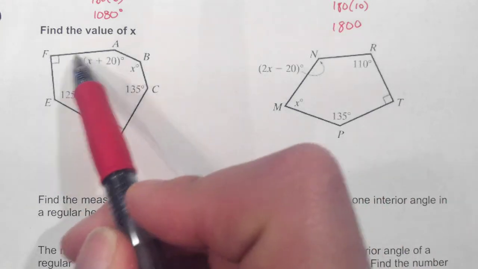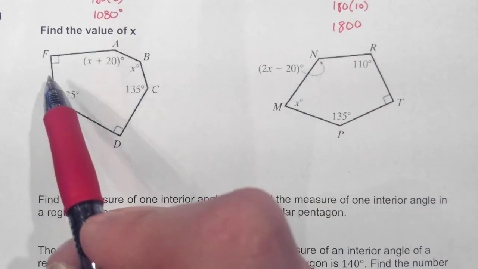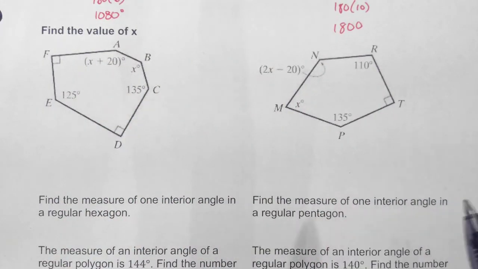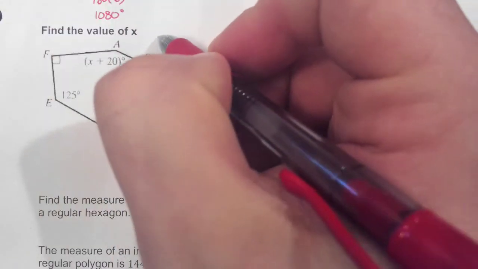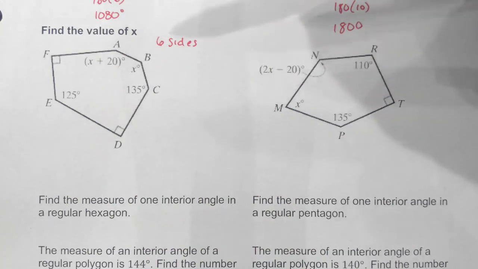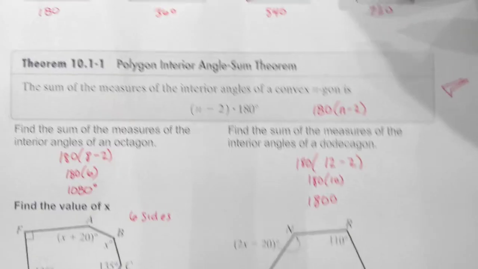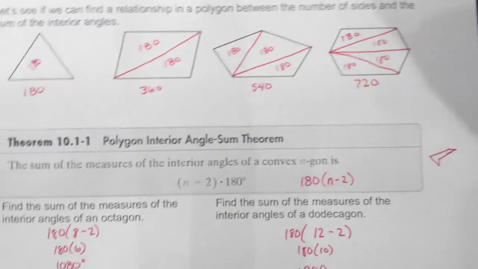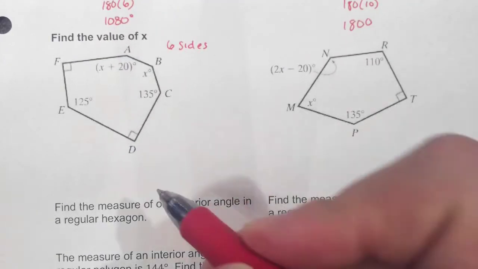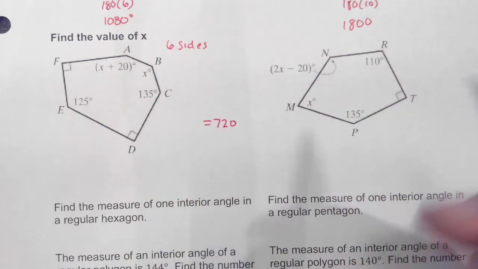So you do that by looking at, well, how many sides are there? 1, 2, 3, 4, 5, 6. So a 6-sided figure. So if I plug that into my formula, 180 times 4, because 6 minus 2 is 4, or you can look above. Any 6-sided figure has to be 720. So I know when I add all of these angles up, it's got to equal 720.